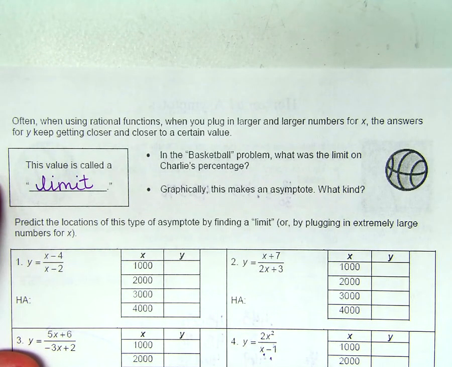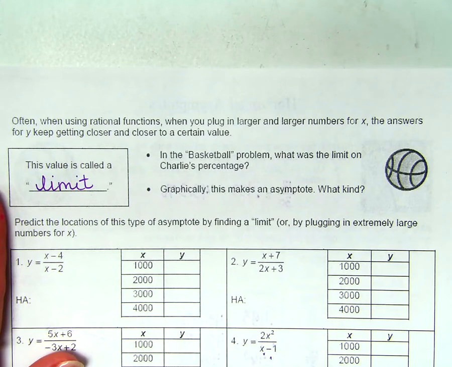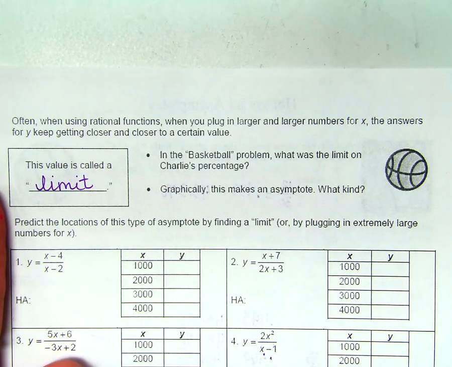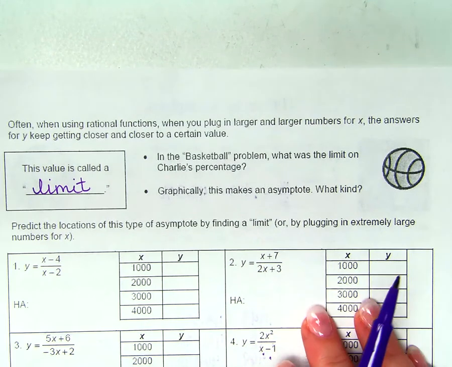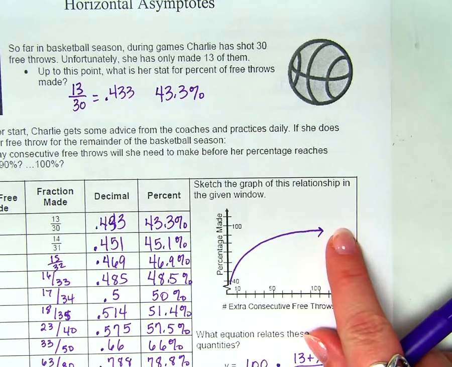Guys, that is calculus. When you're in calculus, you find limits. You deal with limits. You work with limits. If you understand what a limit means now, you're going to have a much easier time in pre-cal and calculus. Okay? A limit has to do with an asymptote. It's getting closer and closer and closer. Can we say at some point, okay, it's going to be about 100? Can we say that? That's a limit.